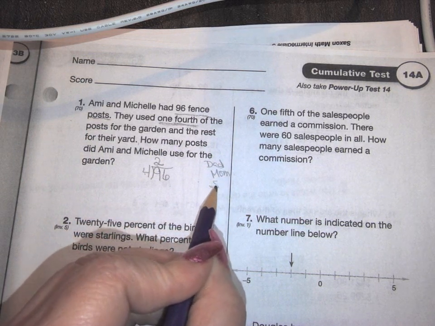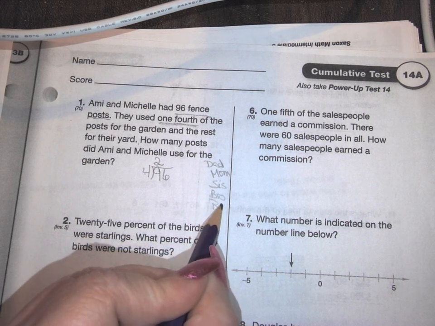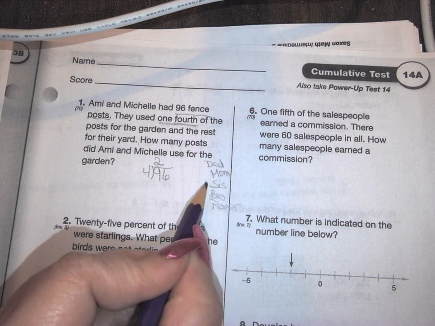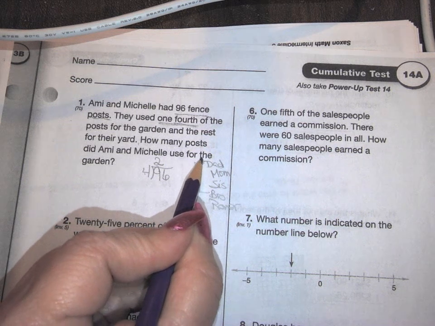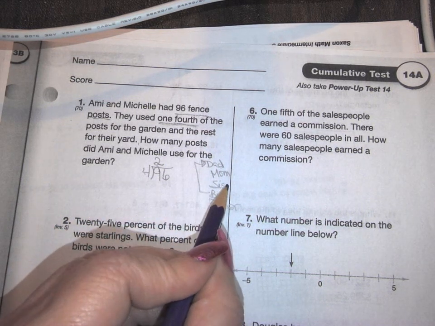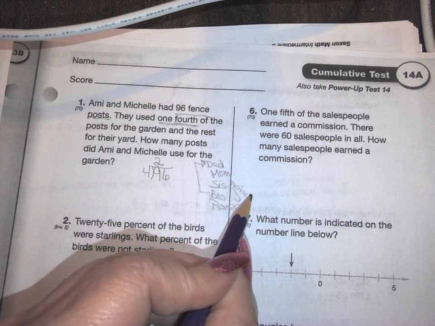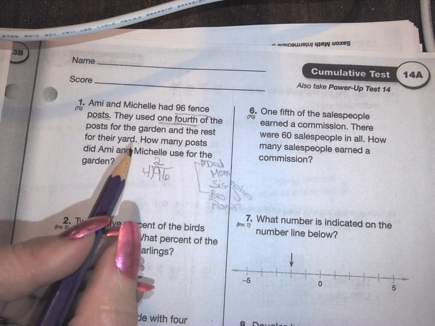And remember the process: Dad, Mom, Sis, Bro, and Rover. And remember, Bro always goes back to Dad, and Sister always, if there's no Bro, we go to Rover. Okay, so if there's no Bro. Okay, so let's go through what that means.